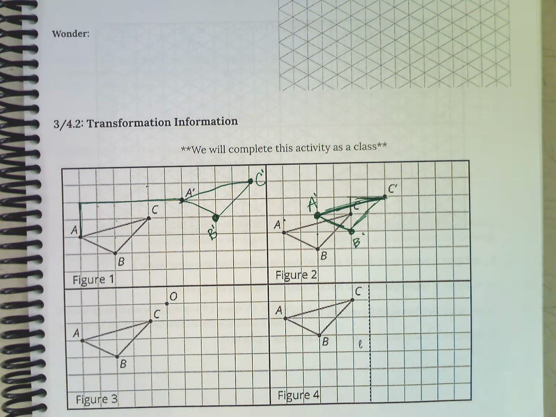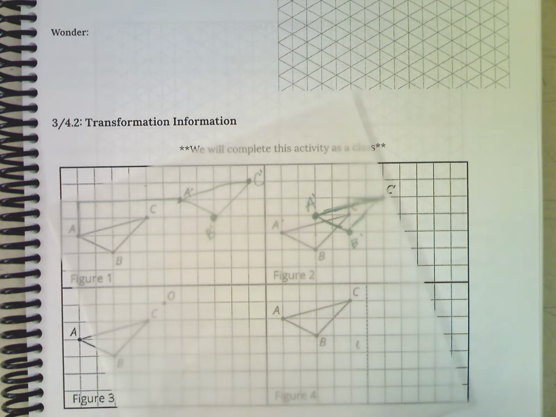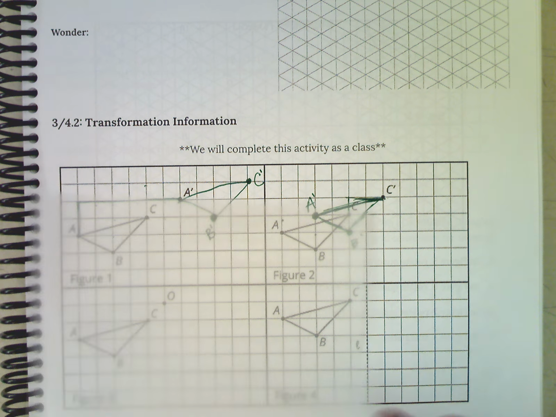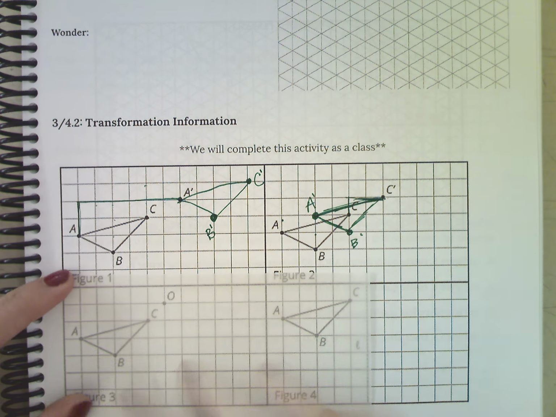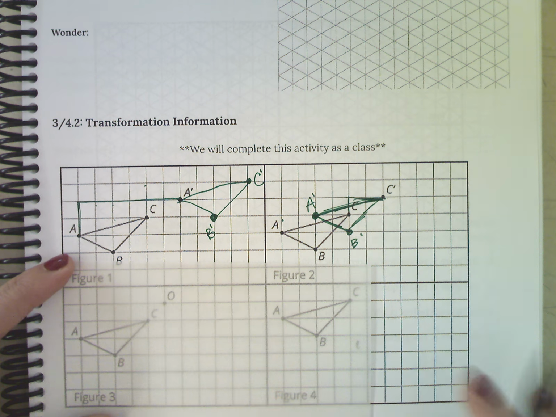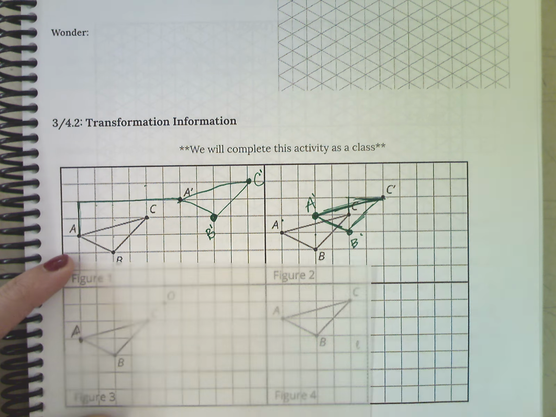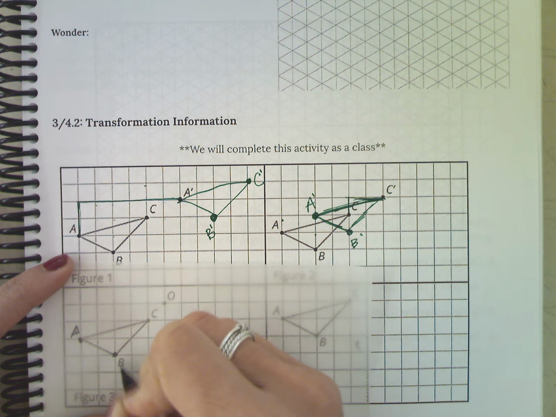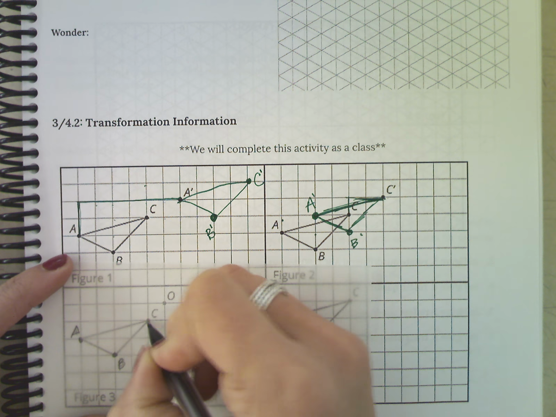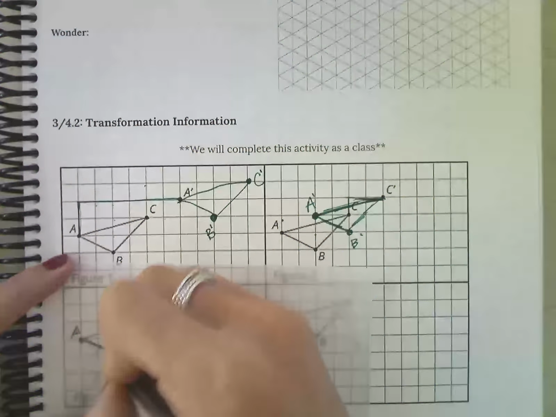So this is when we're actually going to take our patty paper, which is in your math geometry kit in the little baggie that we passed out. What you're going to do is trace everything that is on figure 3. So you're going to trace point A and write A on your patty paper, trace B, and C on patty paper, and then you're just going to connect the points.